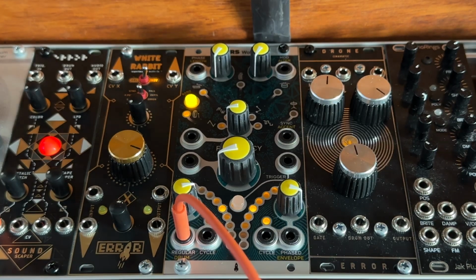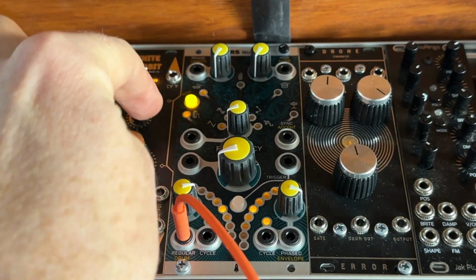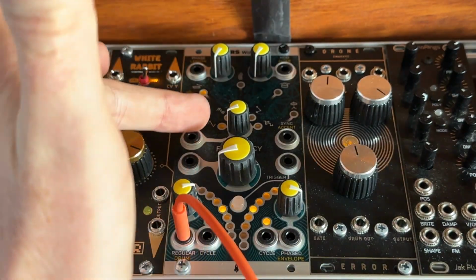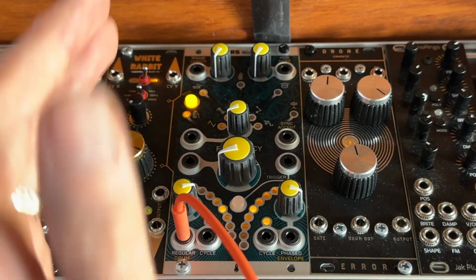So let's do the synthesizer bit first. It has the same type of storyline that the LFOs have. The LFOs start simple and go more complicated and more chaotic as you go to the right. And the drums are the same. They start with simple bass drums.